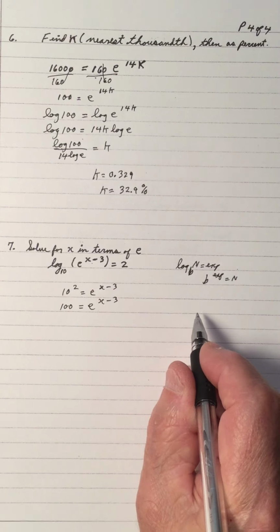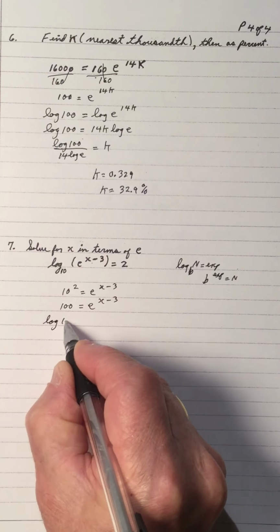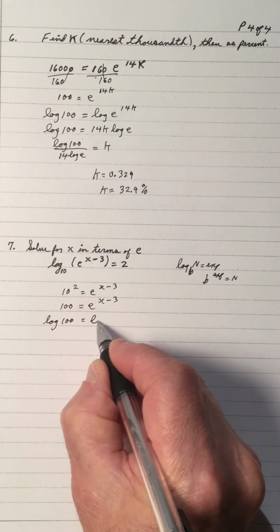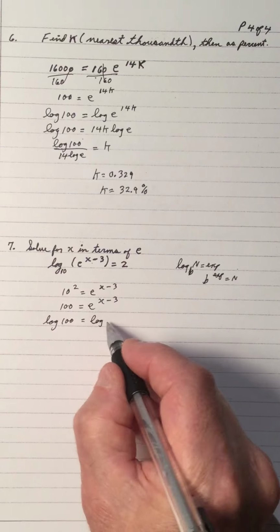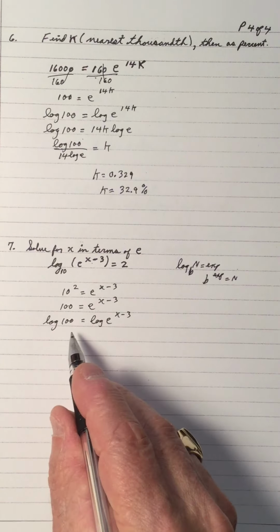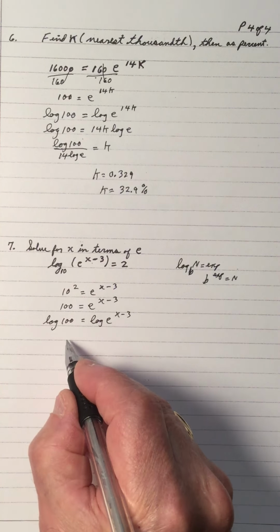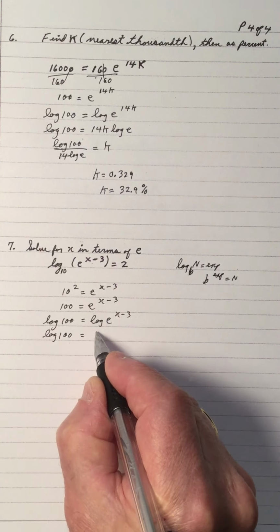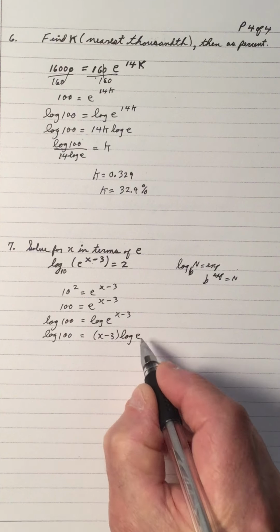And again, I want to get at the x, and the x is in the exponent, so I have to do the log of each side. And it might seem funny, but this is the way I do it. I put the 10 here, and e, you might say it's roundabout, but you've got to get at the x. So this is the log of 100 equals x minus 3 times the log of e.